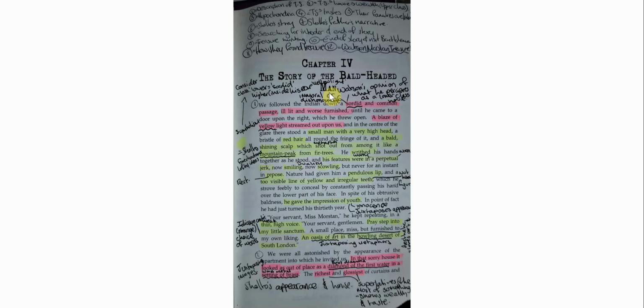So we followed the Indian down a sordid and common passage, ill-lit and worse furnished, until he came to a door upon the right, which he threw open. A blaze of yellow light streamed out upon us, and in the centre of the glare there stood a small man with a very high head, a bristle of red hair all round the fringe of it, and a bold shining scalp which shot out from among it like a mountain peak from fir trees. He writhed his hands together as he stood, and his features were in a perpetual jerk, now smiling, now scowling, but never for an instant in repose.